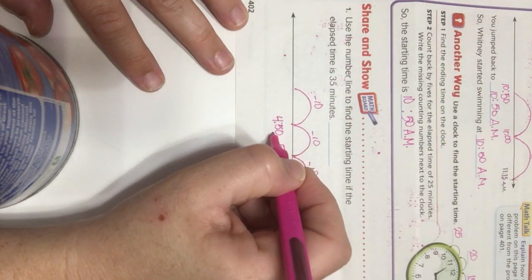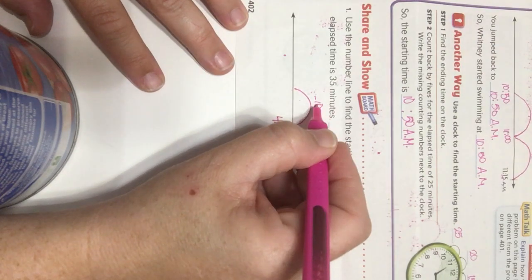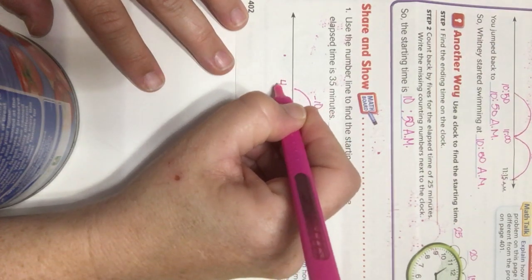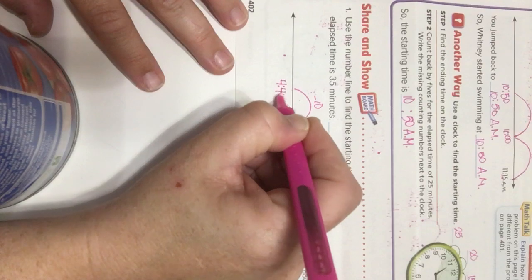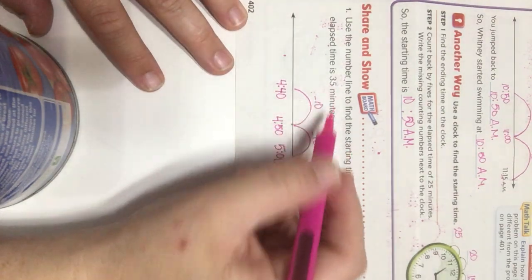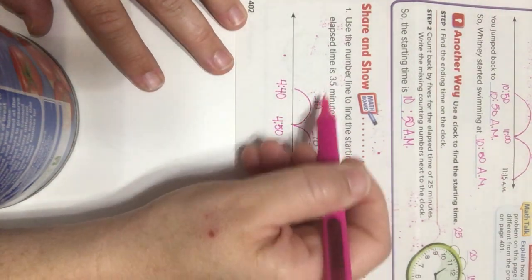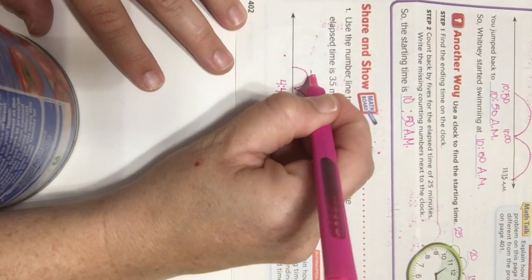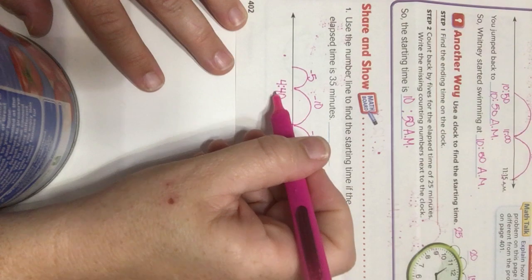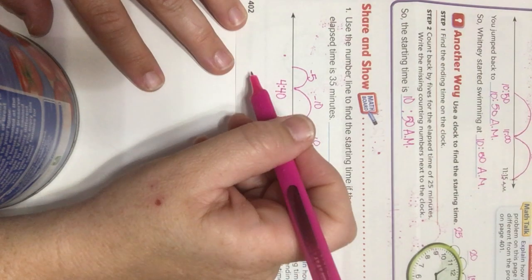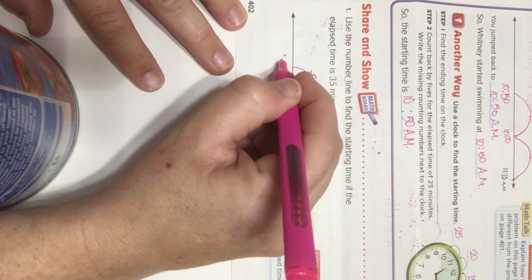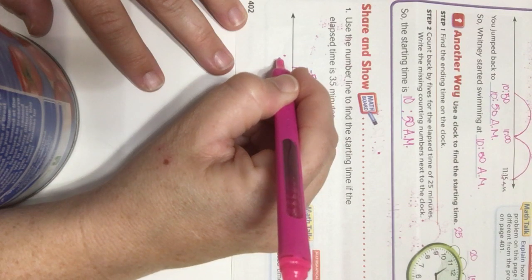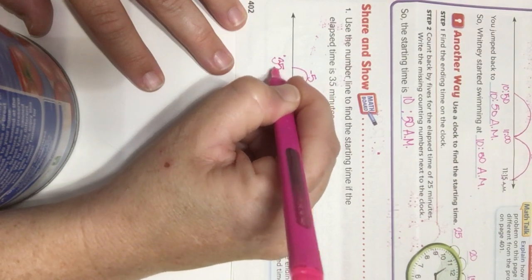So 50, I'm doing the minutes. Taking away 10 would be 40. So the hour stays the same for 40. All right, now I said I had 10, 20, 30. I need 35. So this time I'm only going to jump 5. And 40 minus 5, I know when I'm counting by 5, it would be 35.